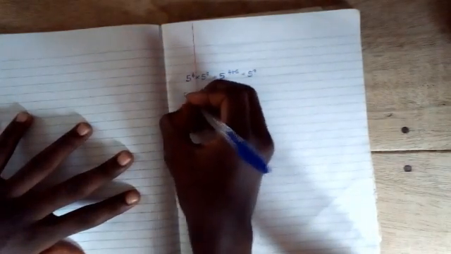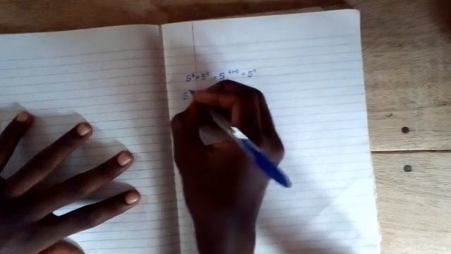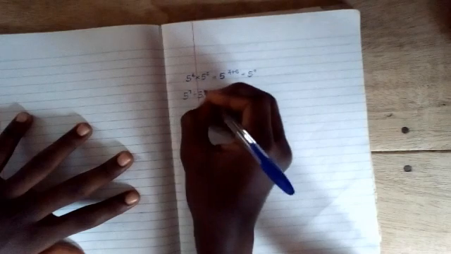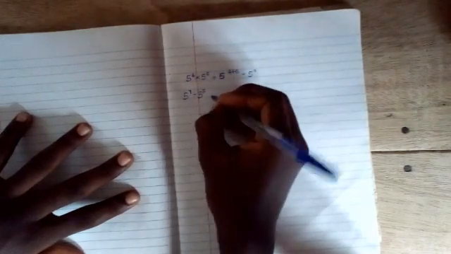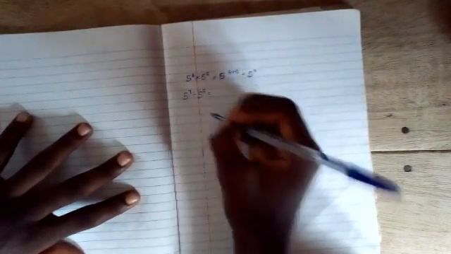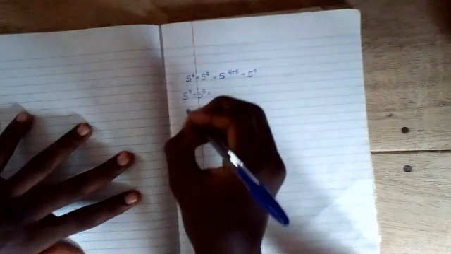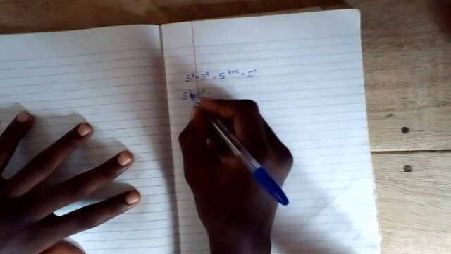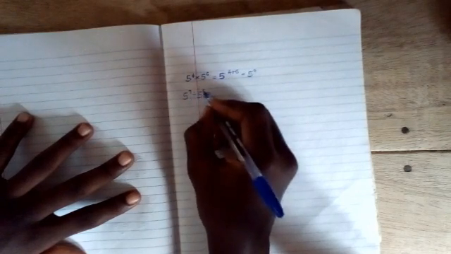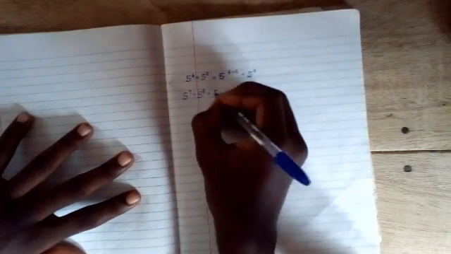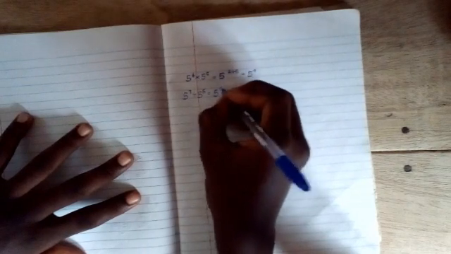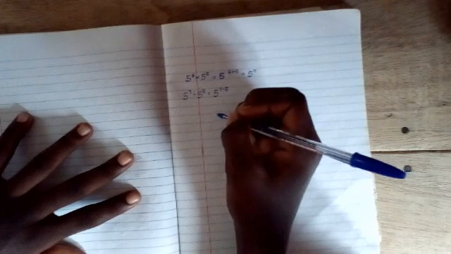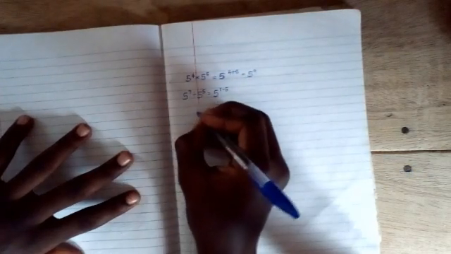Now what if we meet something like this? 5 exponent 7 divided by 5 exponent 9 is equal to, we have also looked at a law which says that when they are dividing, repeat the base and subtract the exponent, and that's exactly what you should do. Repeat the base and subtract the exponent.